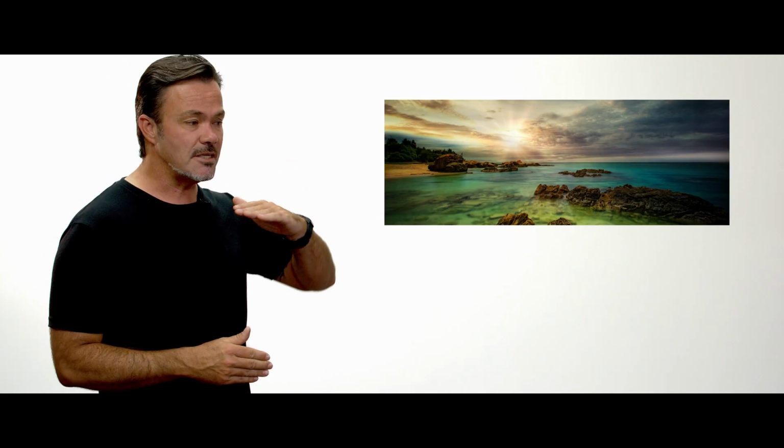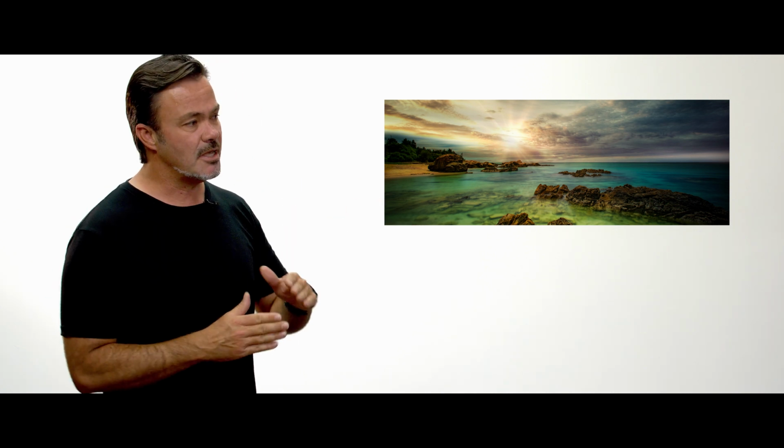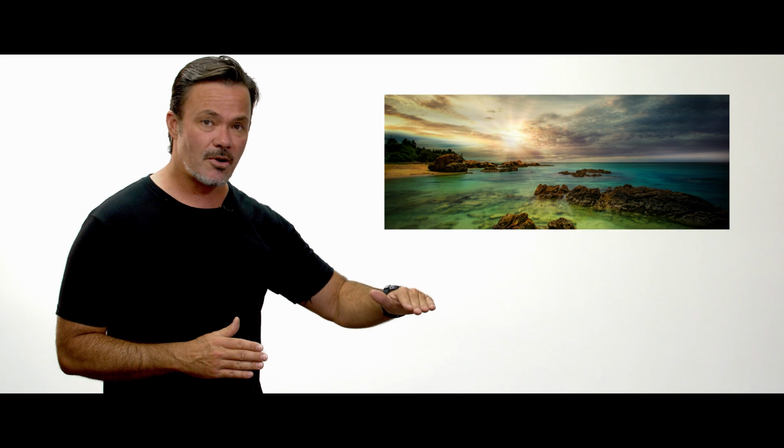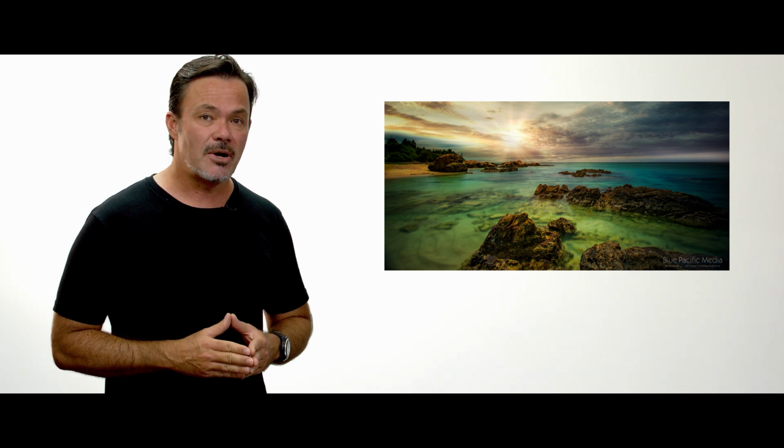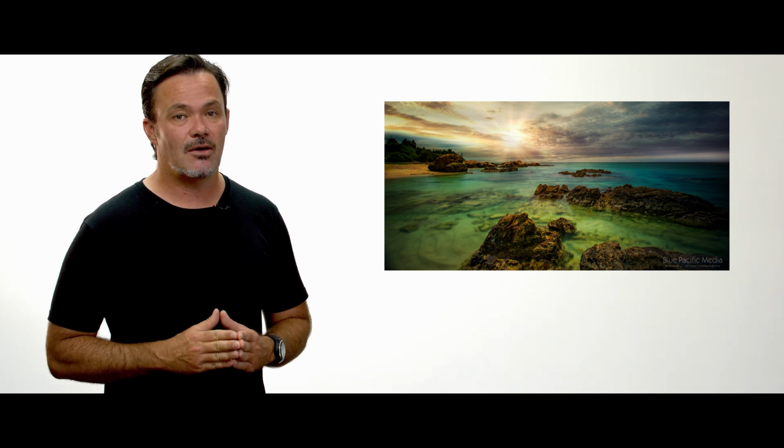Another example of how to use this is with landscape photography. One thing that is considered a mistake with landscape photography is when the horizon is placed dead in the center of the frame. A lot of people believe that you should keep your horizon at the top of the frame or the bottom of the frame, and it creates a much more pleasing image when you do this. It's not always the case, but in most cases it does look a lot better.